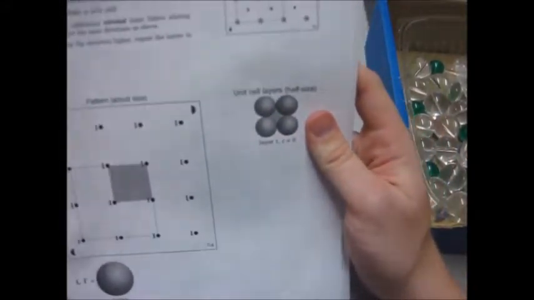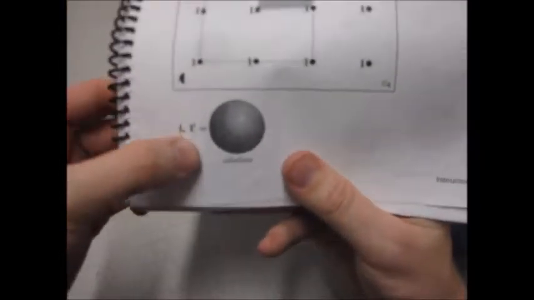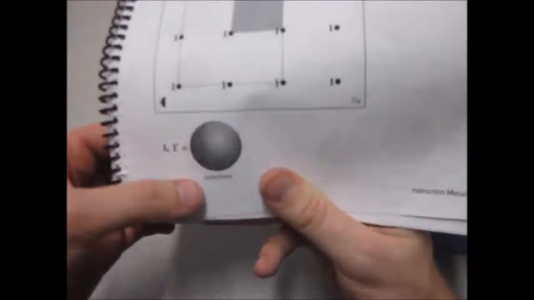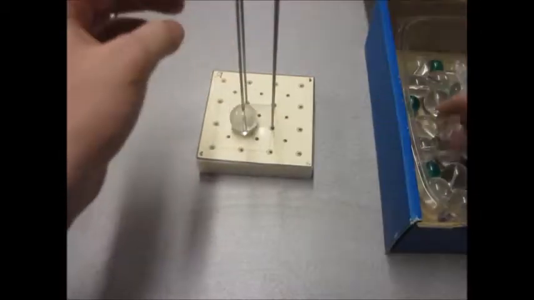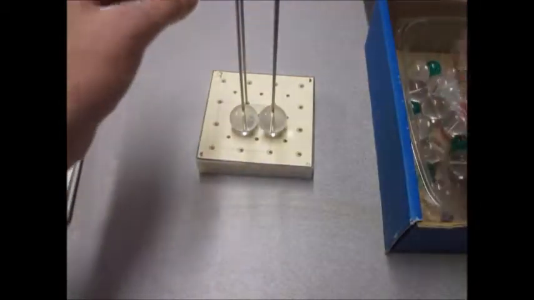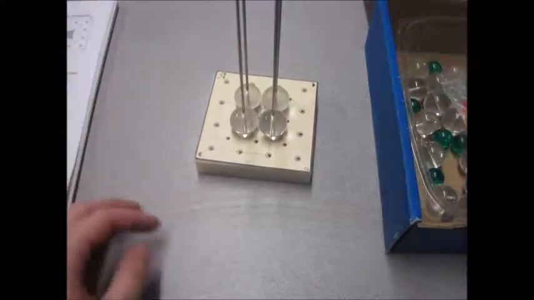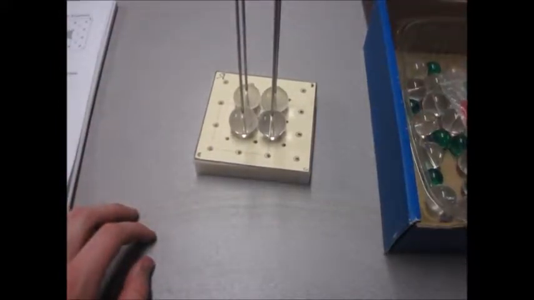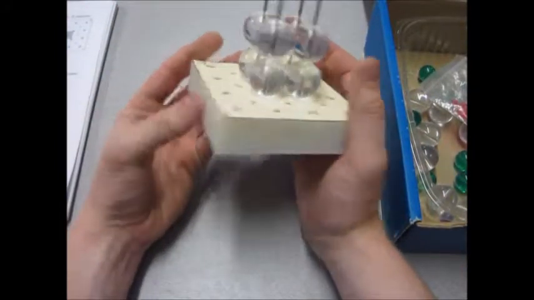Now, if you take a look at the side part here, it tells you how the layers are going to be built. So it says unit cell layers, half size. So we have layer 1 right here. It's just 4 on these 4 rods. And it also tells you at the bottom that both 1 and 1 repeating, which is going to be the second layer in this case, are all the large colorless ones. So let's go ahead and grab those. 1, 2, 3, 4. Alright, and I'm going to go ahead and build the second layer to save time. Alright, so we've repeated the second layer here, and here is our solid state structure for the primitive cubic or simple cubic.